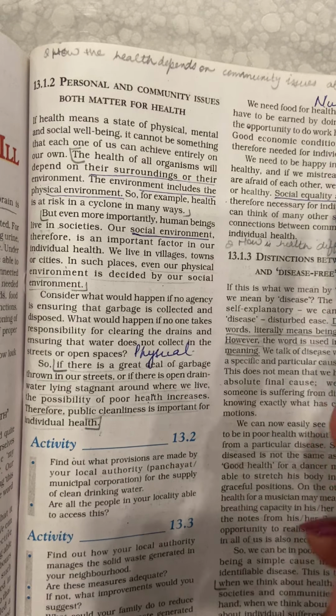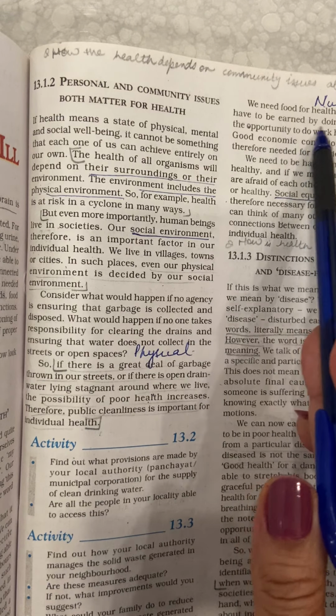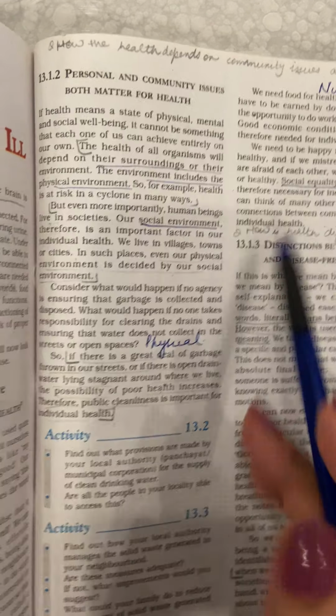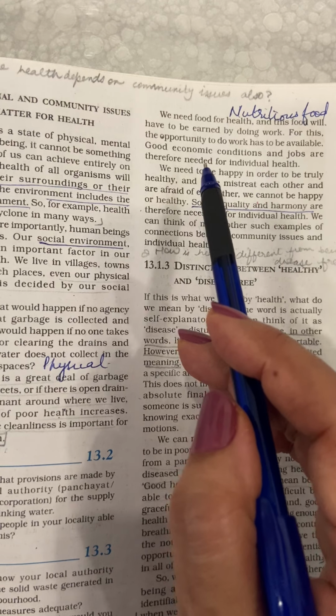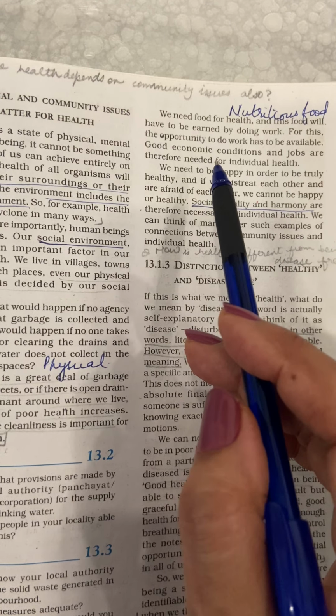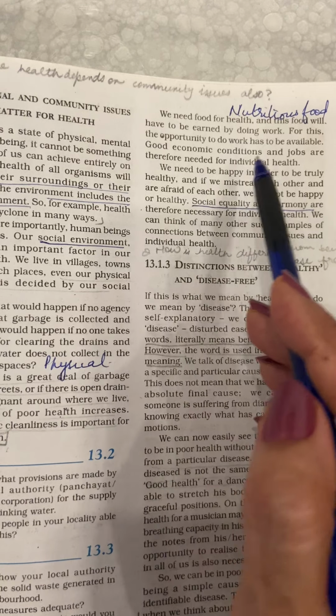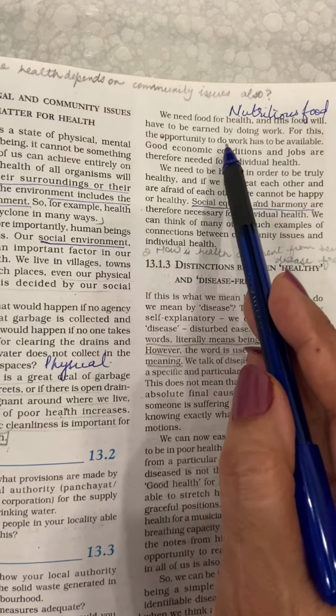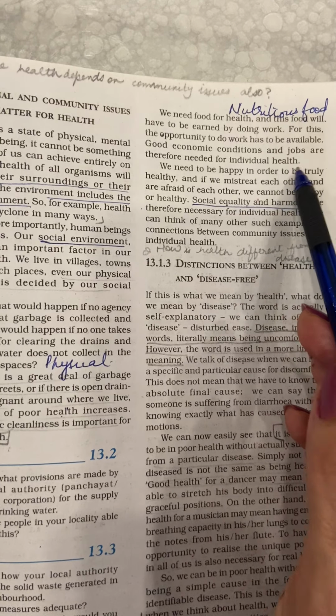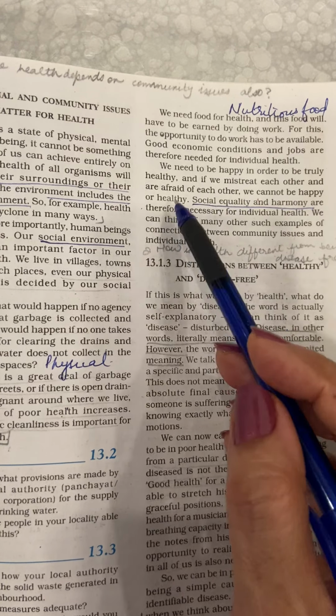Next, the third factor which affects our health is food. Children, we have to eat food. It's very important because it is the fuel for our body, and it provides us energy for doing the various activities. The food has to be nutritious and balanced so that we get all the required nutrients in adequate amounts. Only then will our body remain healthy and disease free. So we have to have proper balanced food available to us, which affects our health.